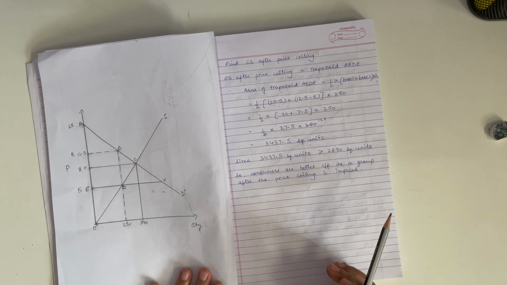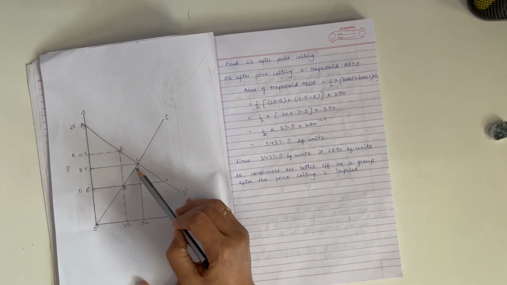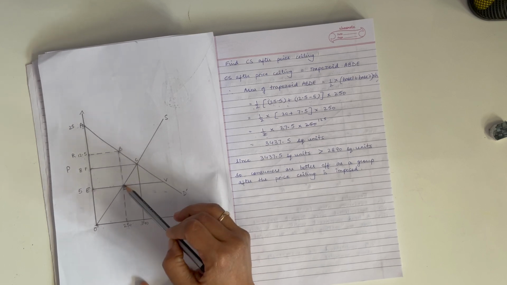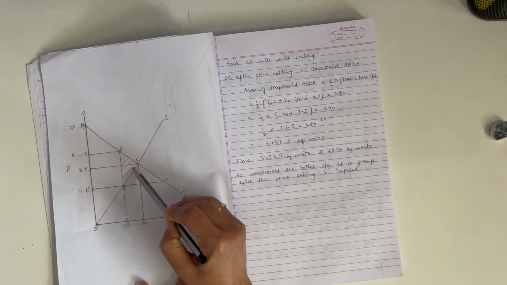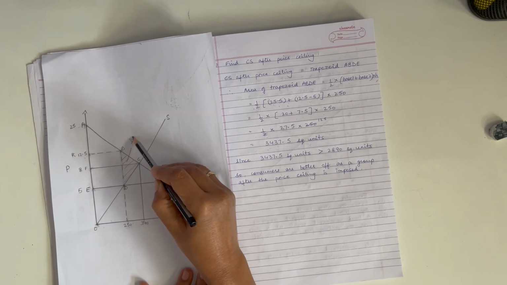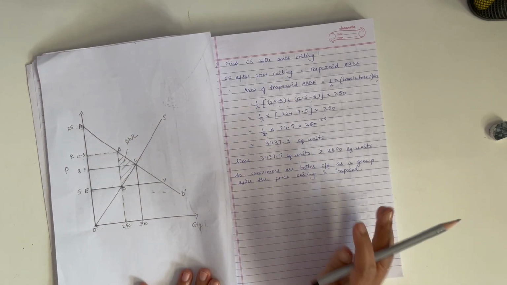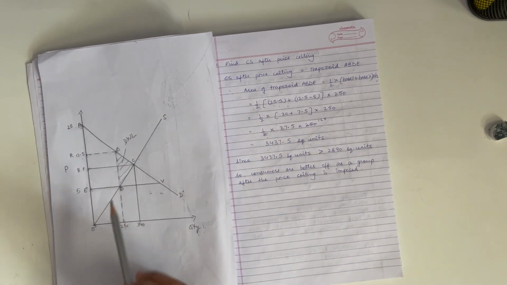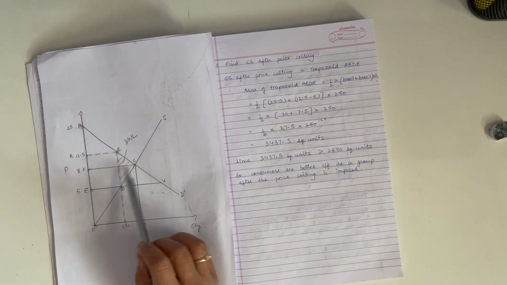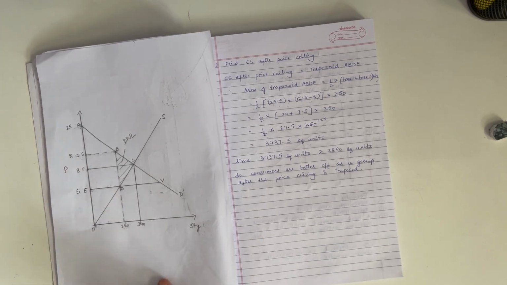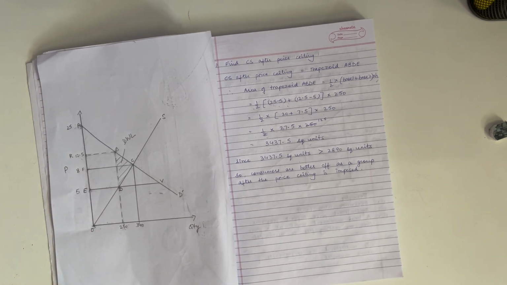Just to recall, this BCD is the dead weight loss that goes nowhere, which is not the case when we have the market-determined equilibrium price and quantity. So society as a whole is not better off, it's worse off because there's a dead weight loss. But consumers, as a group, are better off when a price ceiling is imposed because they end up having higher consumer surplus.